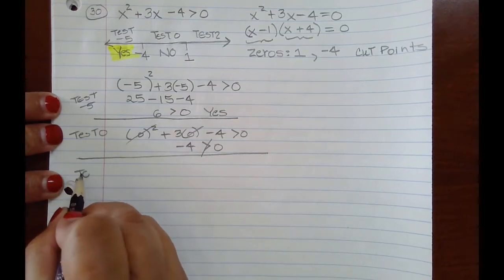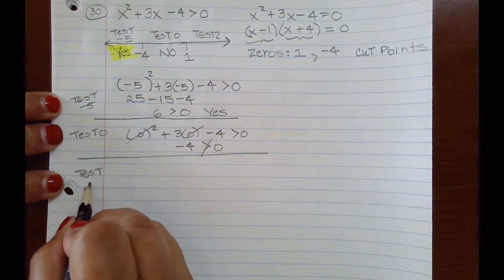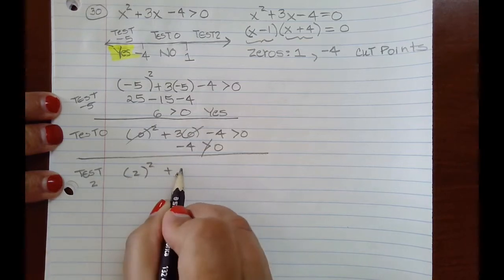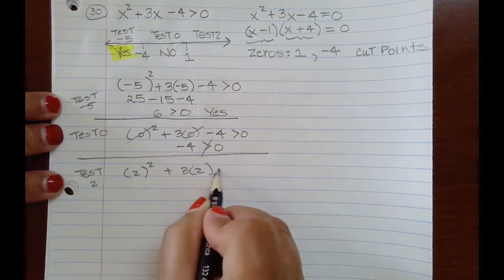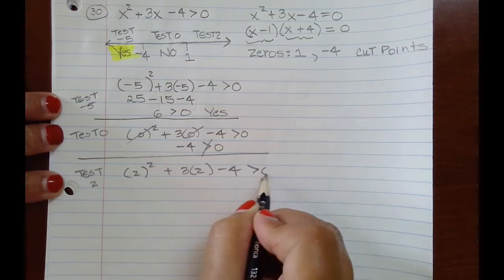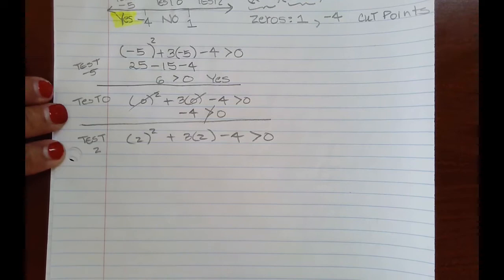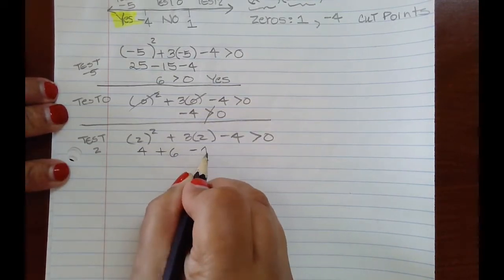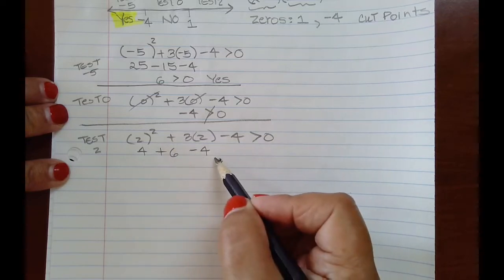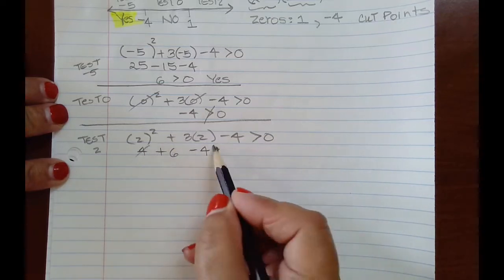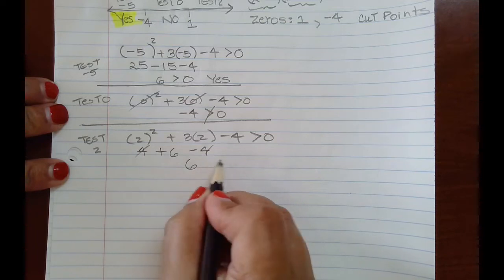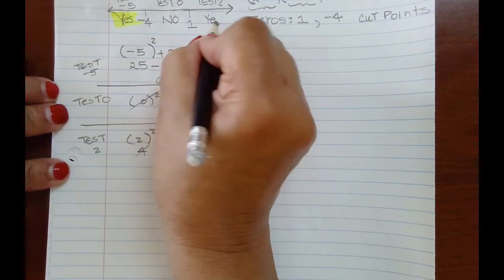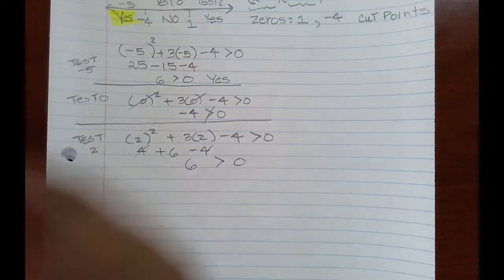And then we're going to test the number 2. So that would be 2 squared plus 3 times 2 minus 4. We want to know, is that greater than 0? So this would be 4 plus 6 minus 4. So 4 minus 4 is 0. Those cancel each other out, leaving you with 6 on this side, and that is greater than 0. So yes, here as well.